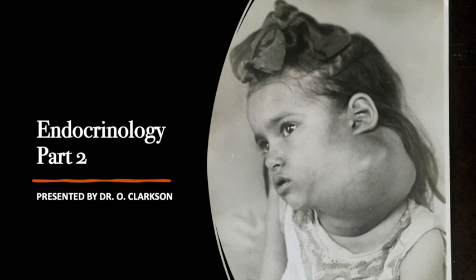ACTH. Here's one way that you can differentiate between the pituitary and the adrenals. If the adrenals are affected, what's going to happen to ACTH? If the adrenals are releasing way too much cortisol, then the ACTH levels from the pituitary are going to be low, right? Because the pituitary is trying to put the brakes on. It's trying to stop cortisol from being released. It's not going to work, but it's doing its best to try to reduce cortisol levels.